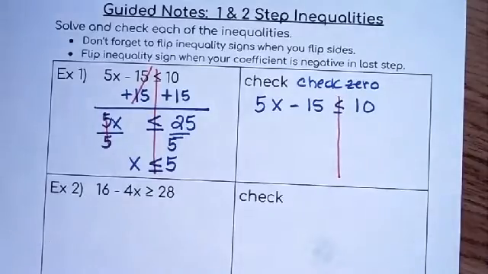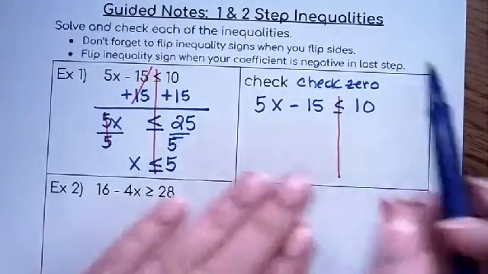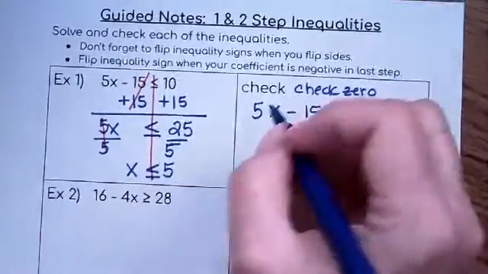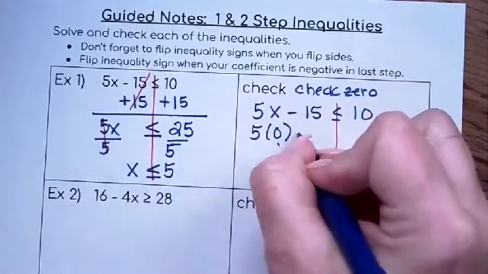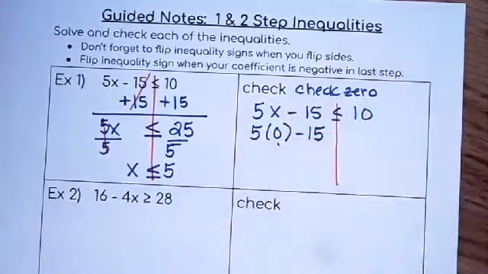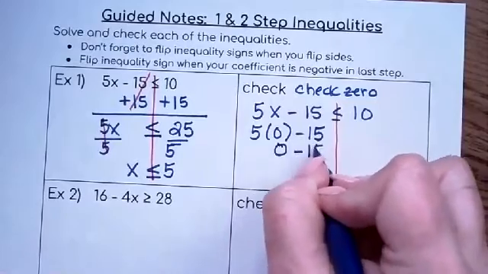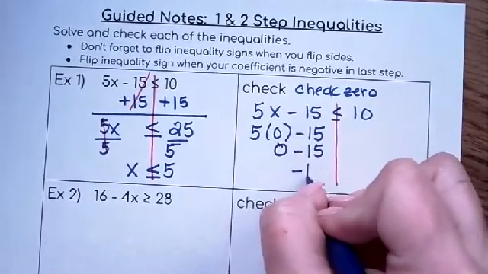If I notice on this side, I've got just a number, so there's nothing to do here, okay? But I do have to work on this side. Now, I'm going to check 0. So I'm going to do 5 times 0 minus 15. Well, 5 times 0 is 0. 0 minus 15 is going to be negative 15.